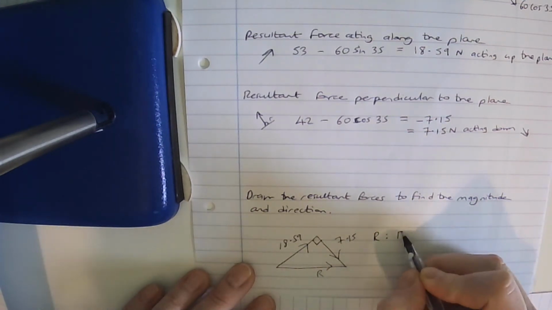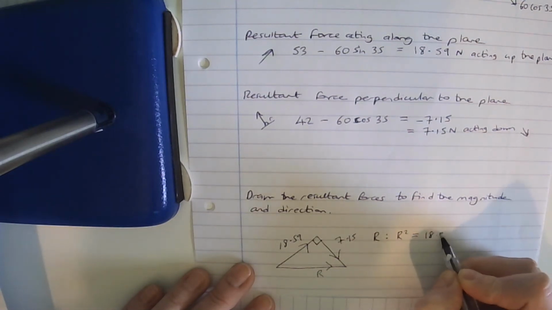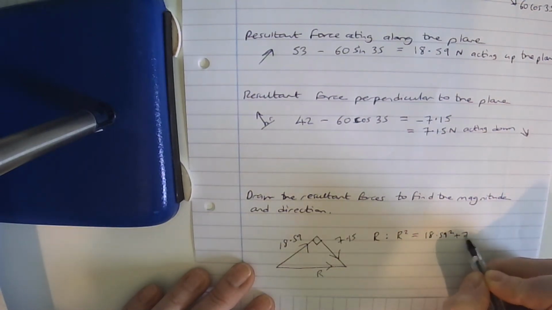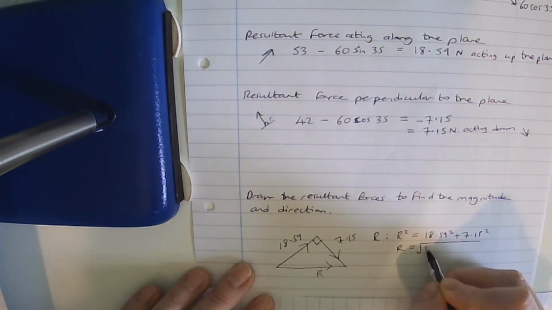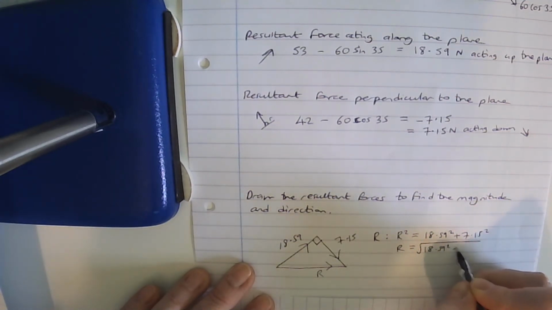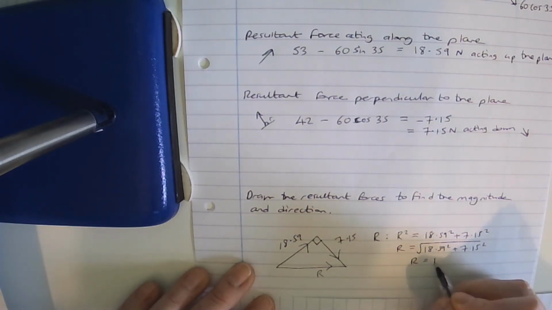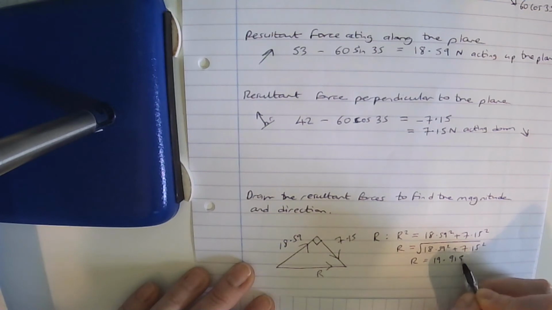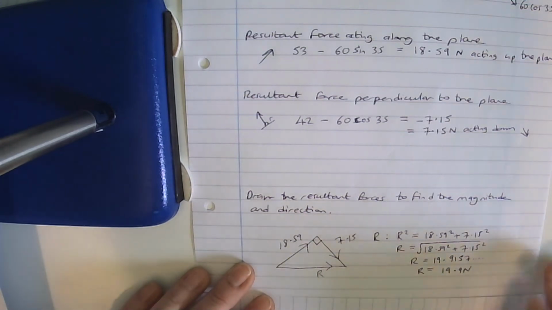It's going to be Pythagoras' theorem. So r squared equals 18.59 squared plus 7.15 squared. So r is going to be the square root of all of that, 19.9157 and so on, which we will round to three significant figures, 19.9 newtons.